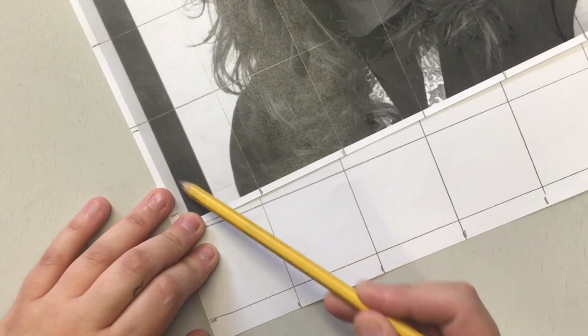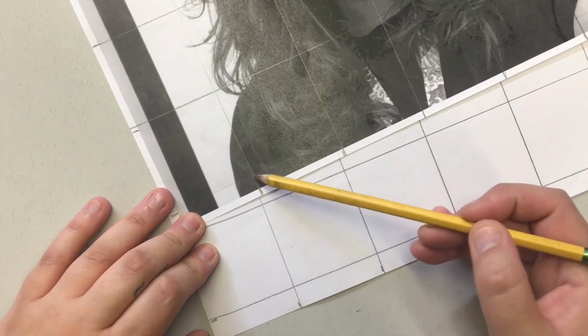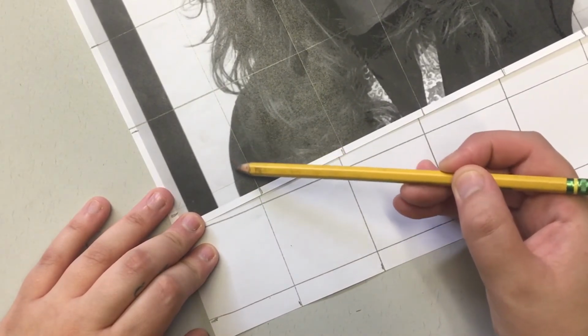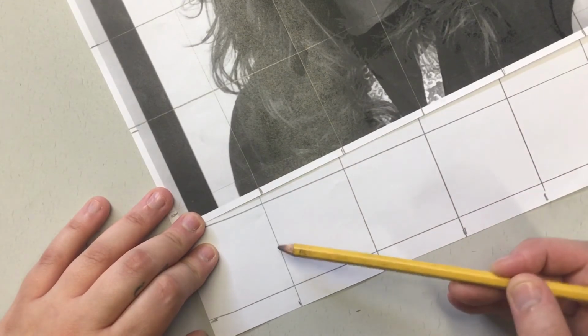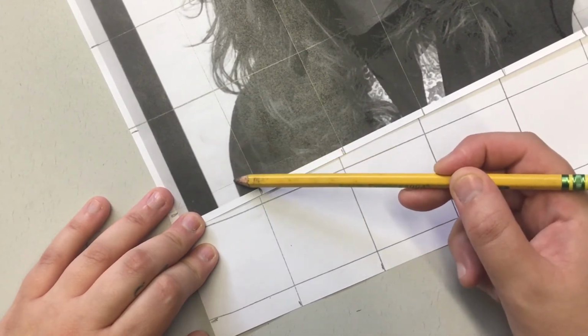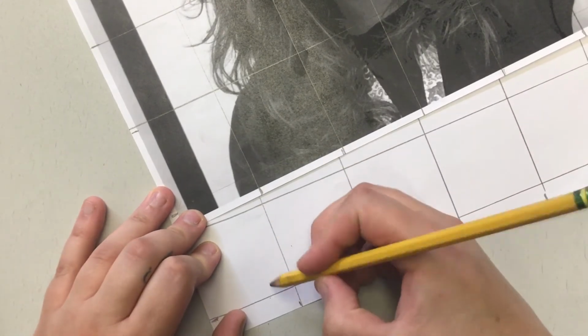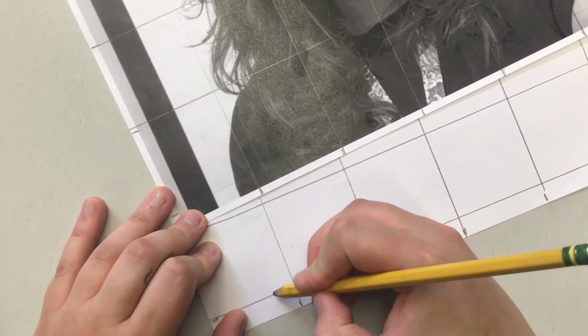Okay, so in this square right here, all I have is this line of my shoulder. Now that I have the grid, I can visualize exactly where this line fits in. I'm basically just going to match the line to the square.